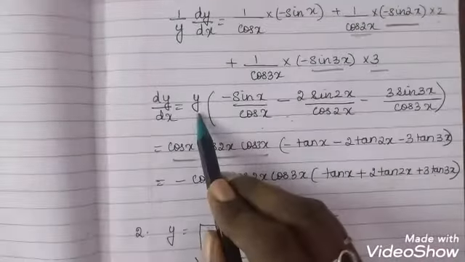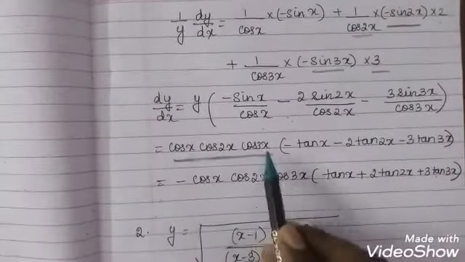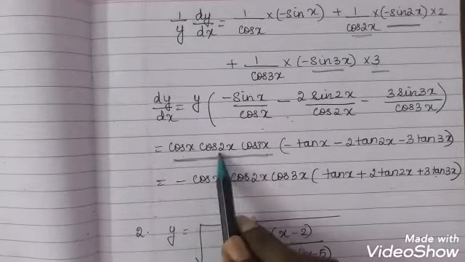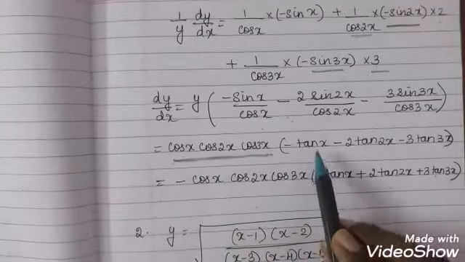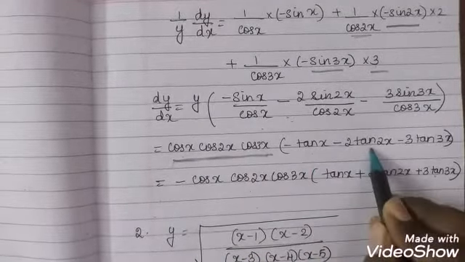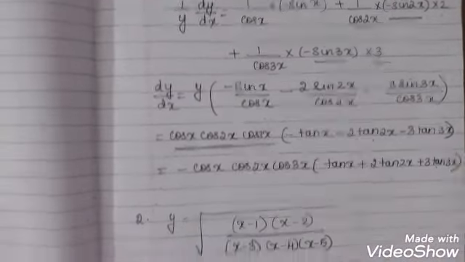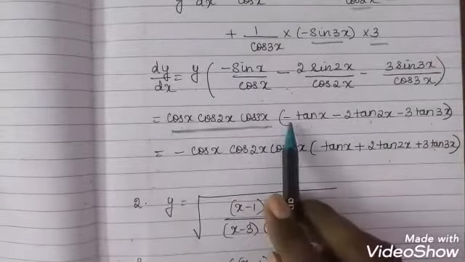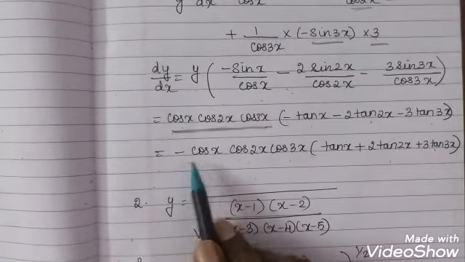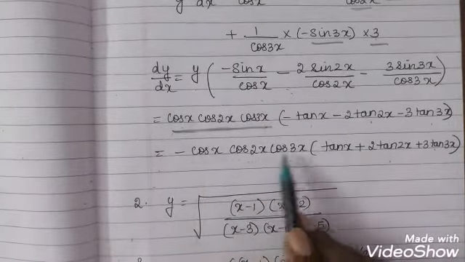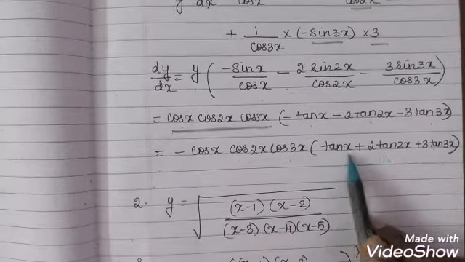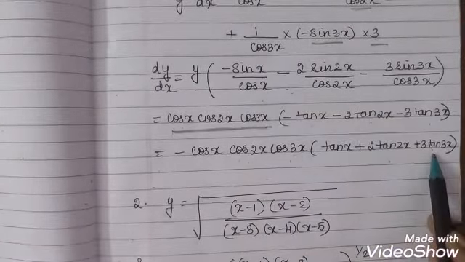So here you know what is your y. What's your y here? It's nothing but the question. So it's cos x into cos 2x into cos 3x into minus tan x minus 2 tan 2x minus 3 tan 3x. So how do I write it here? I'll just take the minus sign outside: minus cos x cos 2x cos 3x into tan x plus 2 tan 2x plus 3 tan 3x.